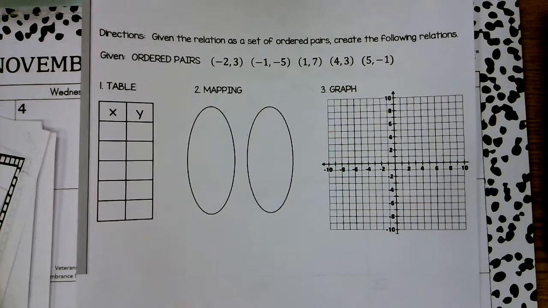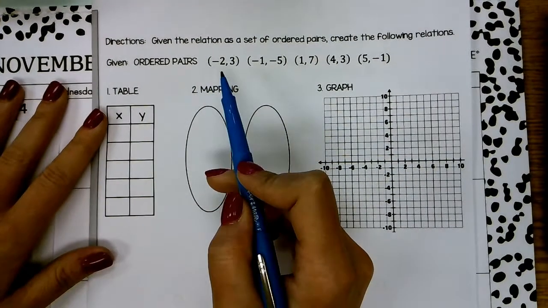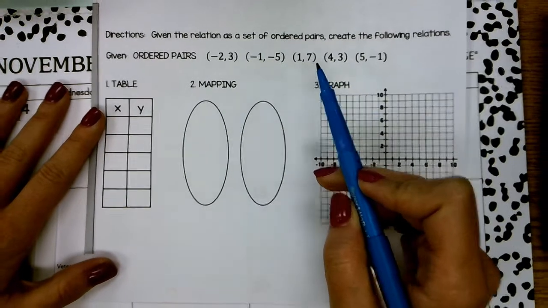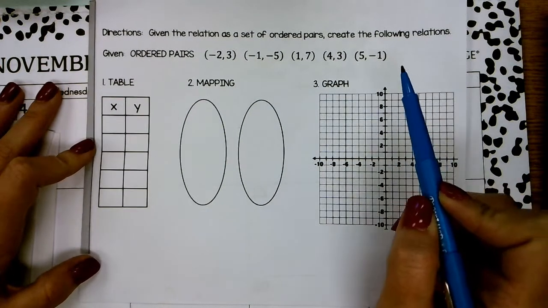Alright, so here we are given a relation as a set of ordered pairs, and we need to create multiple representations of this relation. So here we are given our ordered pairs. So we have (-2, 3), (-1, -5), (1, 7), (4, 3), and (5, -1).